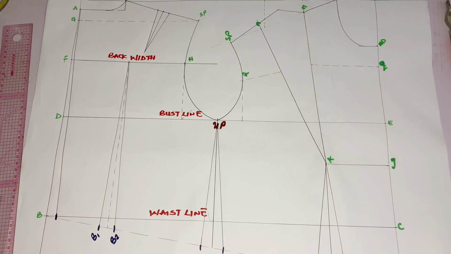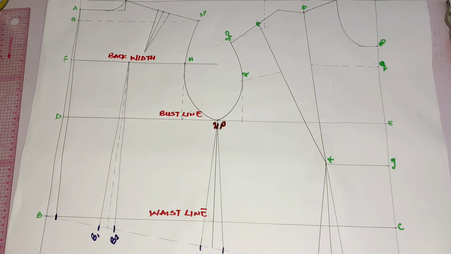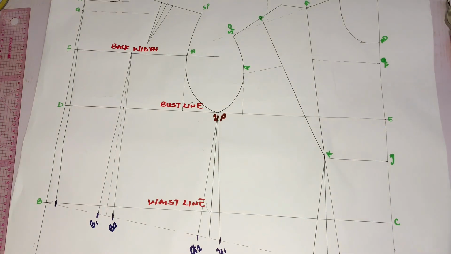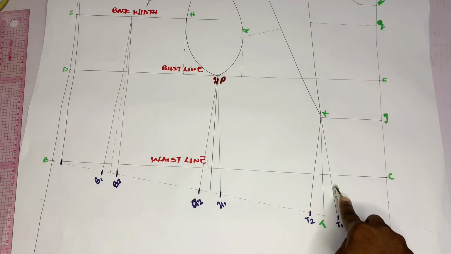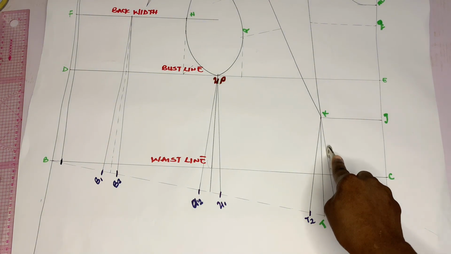So if you're planning on just making a basic bodice block, you've done it. This is a bespoke basic bodice block. At this point, you can use this for whatever you desire. Now the last thing I'm going to do to complete this basic bodice block is to sew my dart legs.